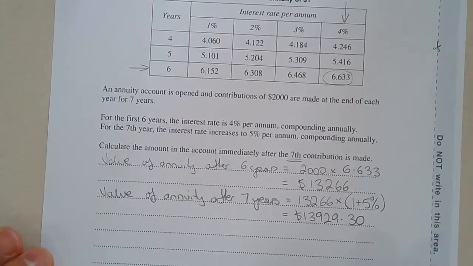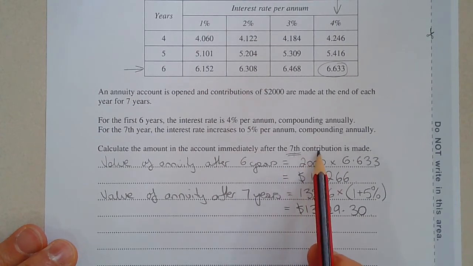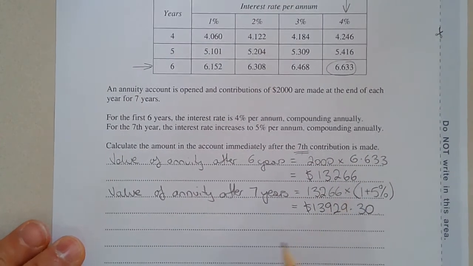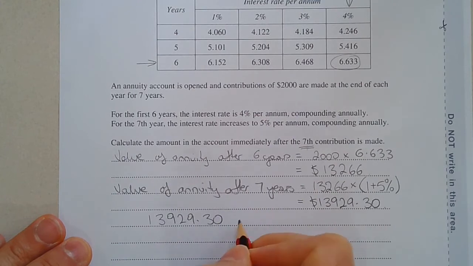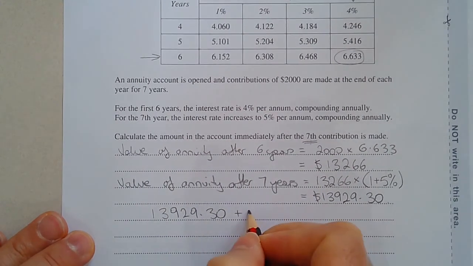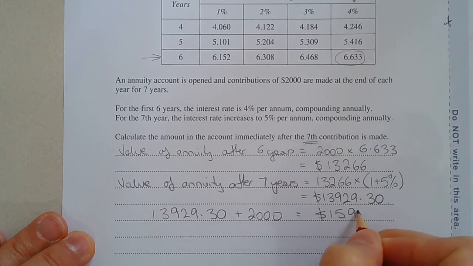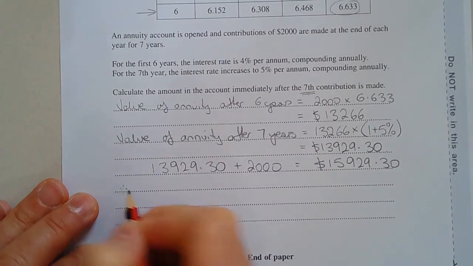Now, there's one little bit of detail there that we need to make note of. Go back to the question. It says immediately after the 7th contribution is made. That's only after 6 contributions. Okay, so we need to add the last contribution, plus $2,000, and that's going to be equal to $15,929.30.